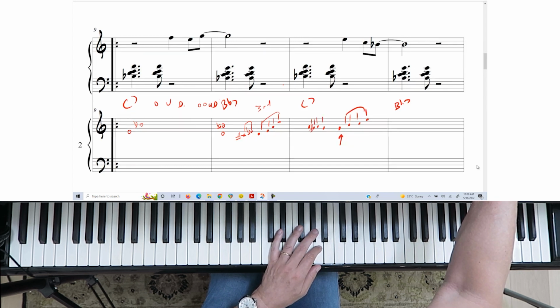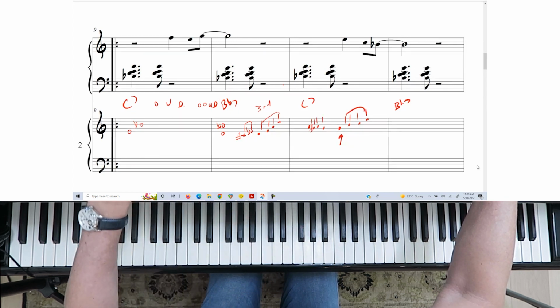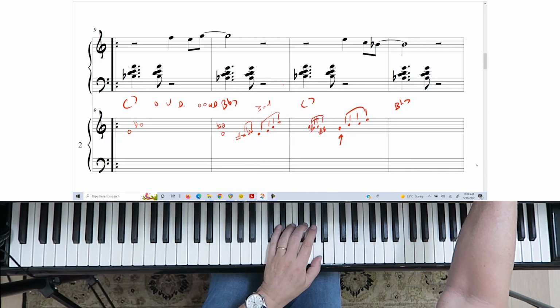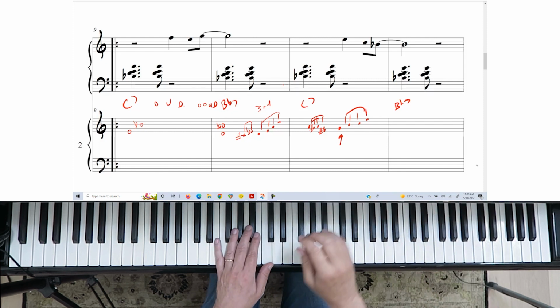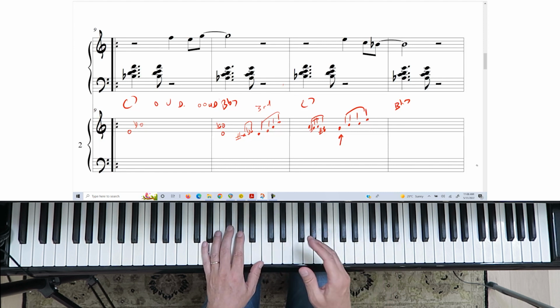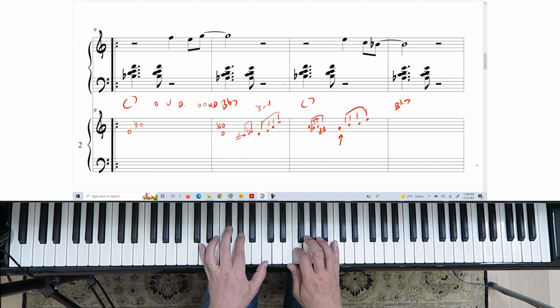G sharp. And then this note really should be F sharp. Like that. So you've heard that, and if we did that for, say, the F of a B flat chord, it would be this.